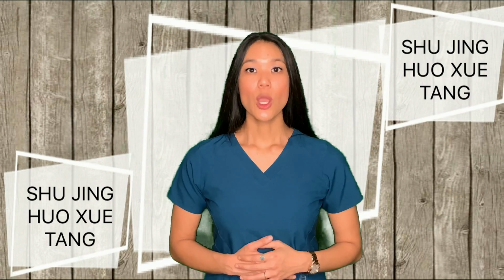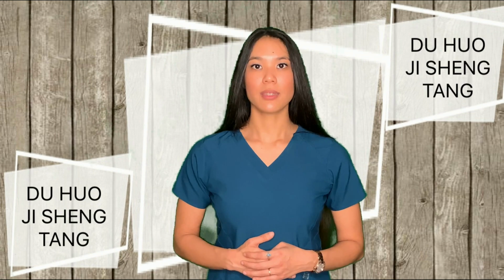There are several formulas which are useful and common in treating sciatic pain. Most of these formulas not only get things moving, but they also tonify and nourish the blood. We also have formulas that tonify the kidney, which plays a huge role in lower back pain. These formulas include Shu Jing Huo Xue Tang, Du Huo Ji Sheng Tang.